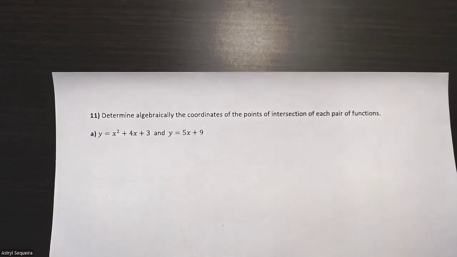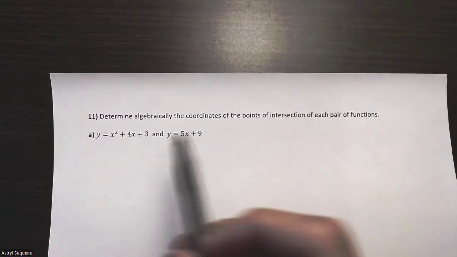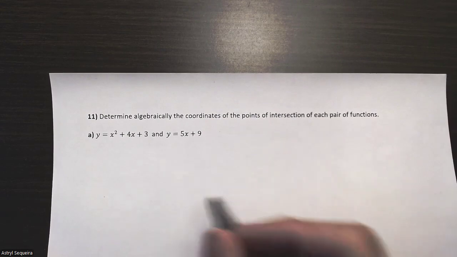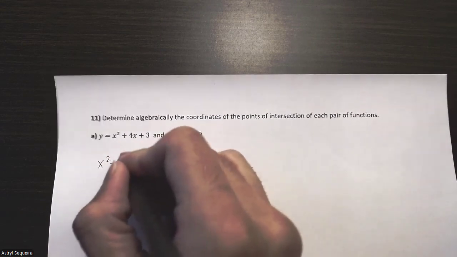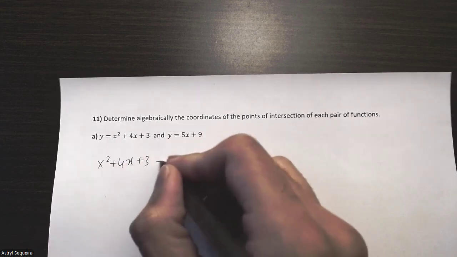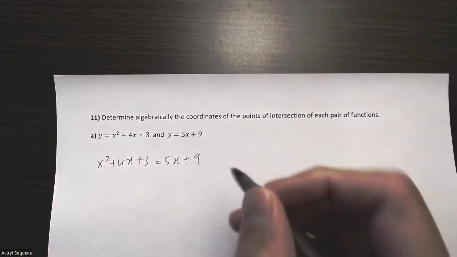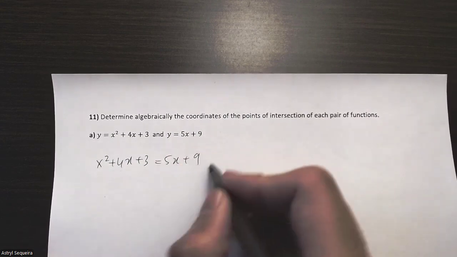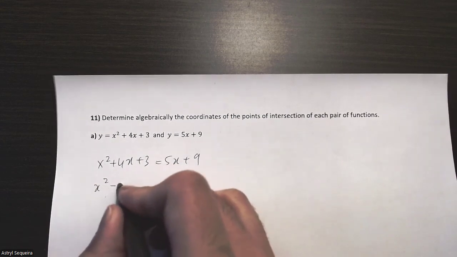Okay, question number 11. Determine the coordinates of the points of intersection. So to find the points of intersection, we make the two functions equal to each other, and then we bring everything to one side and move these terms here.